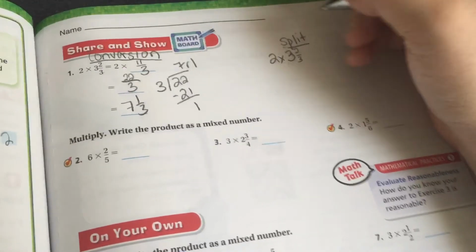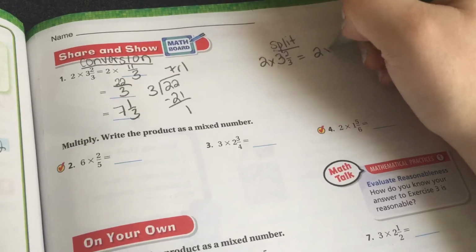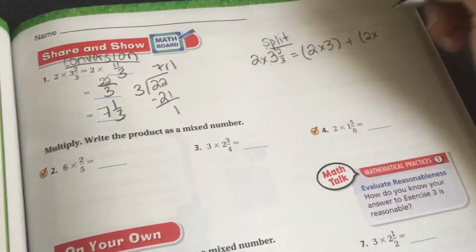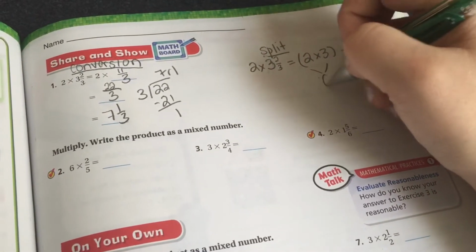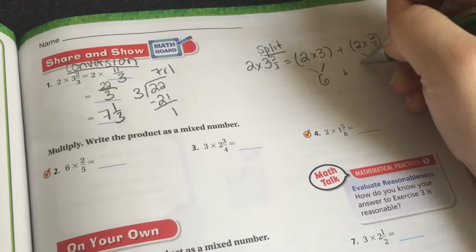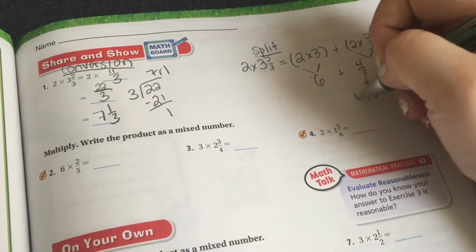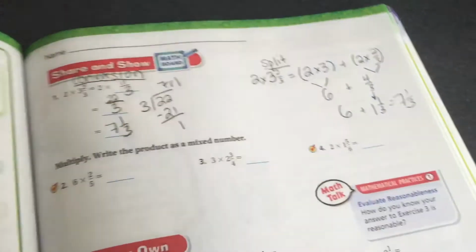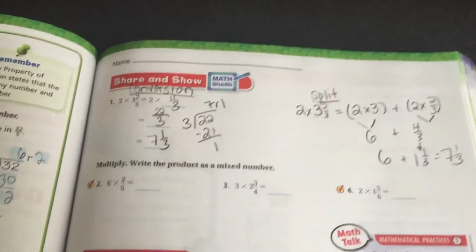Okay, so that was the original problem. I'm going to split this up into 2 times the whole number plus 2 times the fraction. That becomes 6 plus 2 times 2, which is 4 over 3. This is 1 1/3 plus 6, which is 7 1/3. It's the same as this one. You get the same answer both times. Just pick which one you like the best.